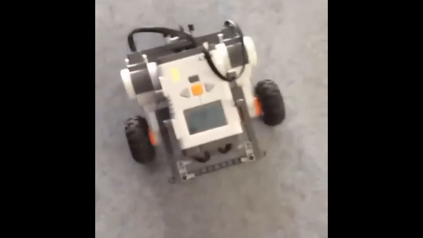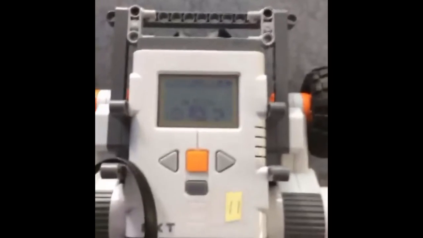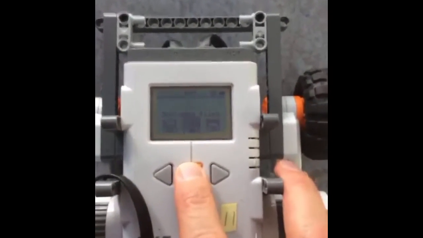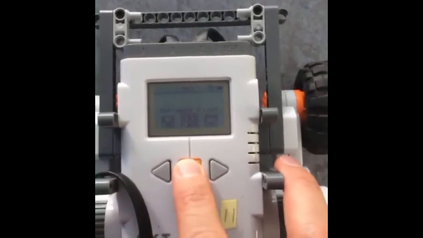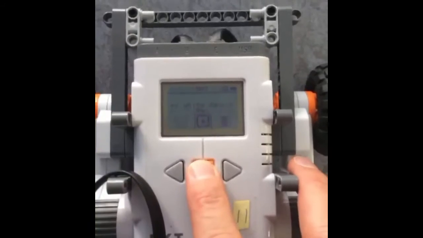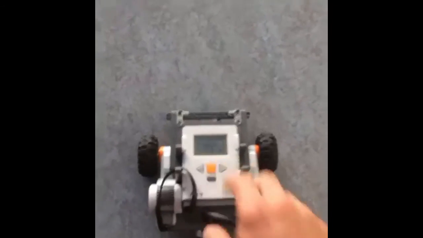Okay, so I've got my bot ready to go. And I'm going to turn it so you can see it. Let's see. Okay, so I select my files, software files. Hopefully you can see this. Mr. White Dancing Robot. I'm going to select that. I'm going to pull back here, and I'm going to press the orange button to run it. So move forward, back.